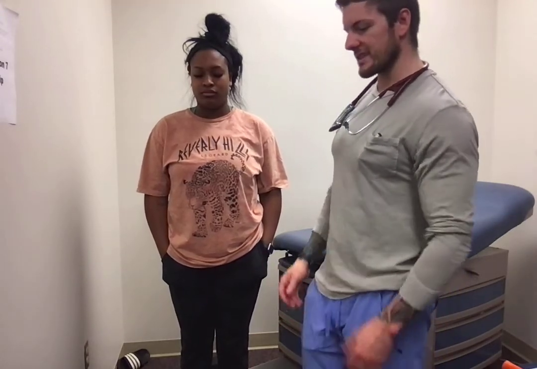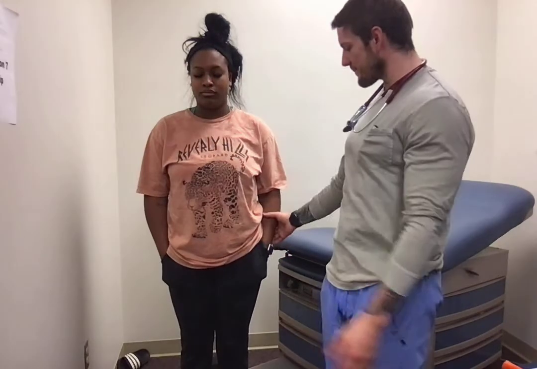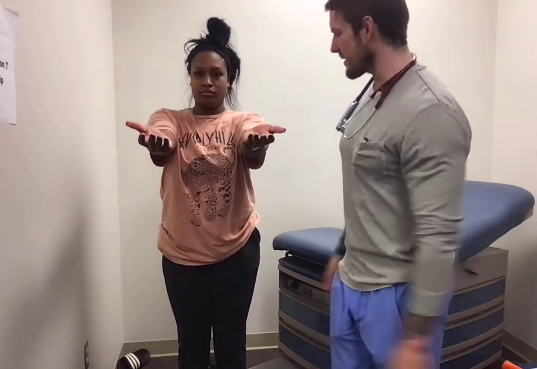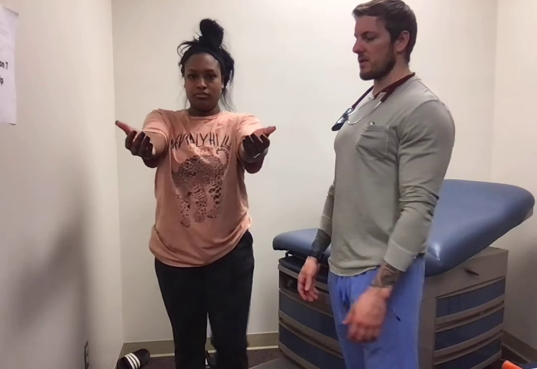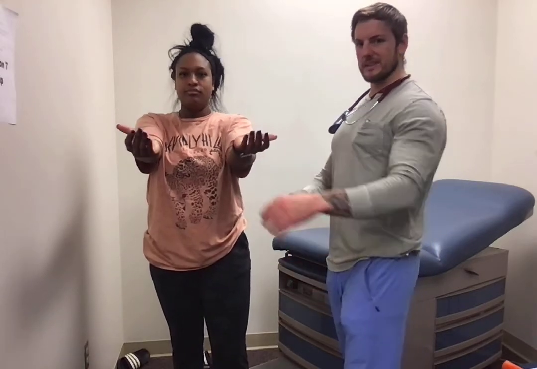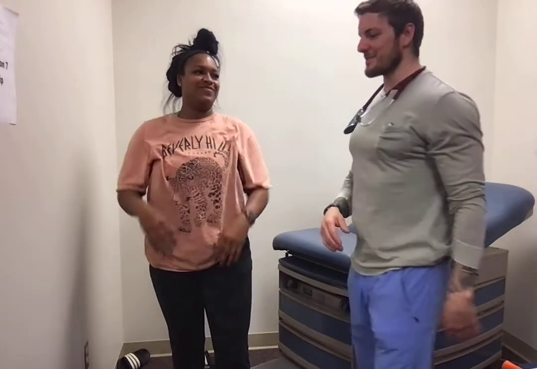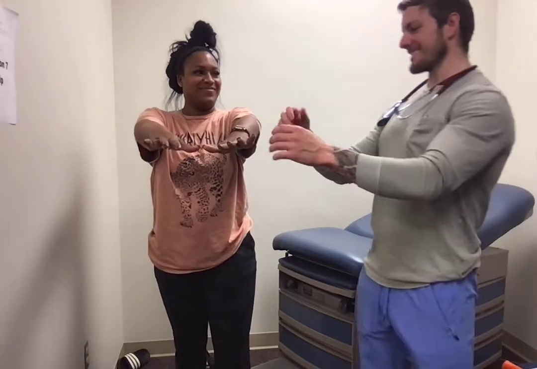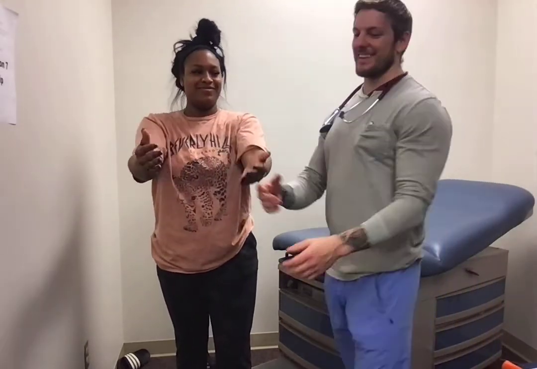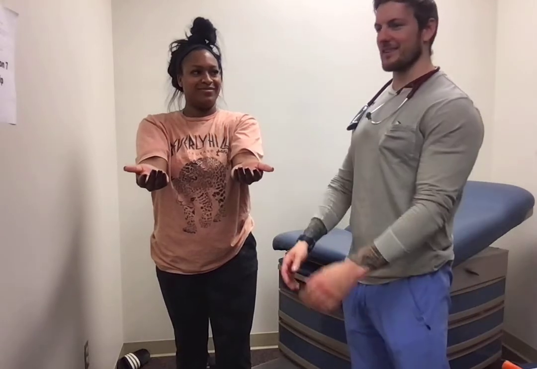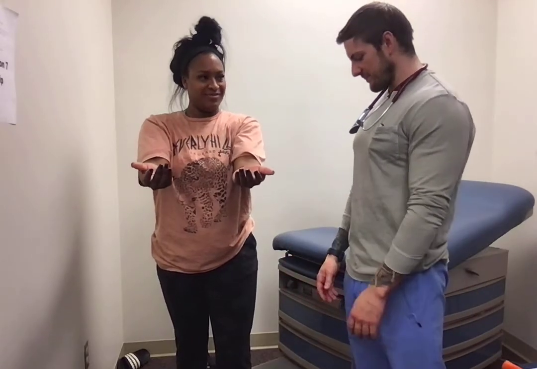Next we'll do the pronator drift. I'll have her extend her arms out, palm side up, okay. And then I will briskly tap down her arms, and she should be able to hold it there. So she held it there, palm side up, after I briskly tapped it down. So no abnormality there.